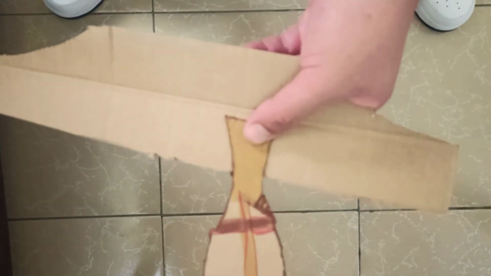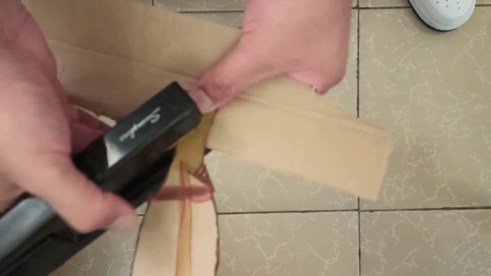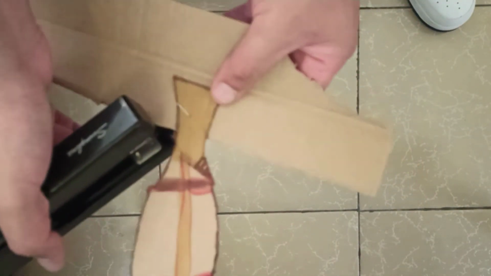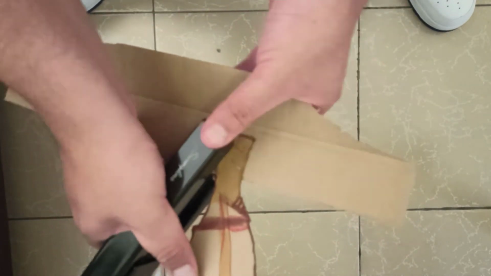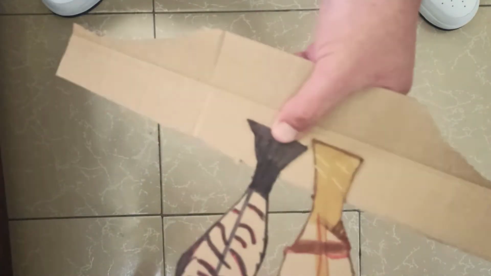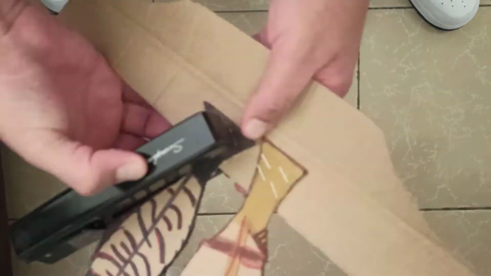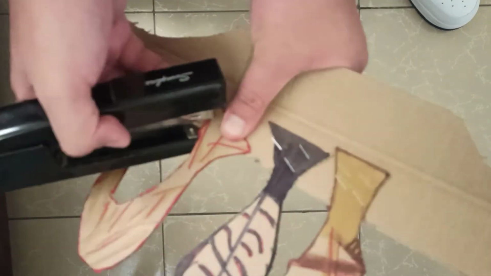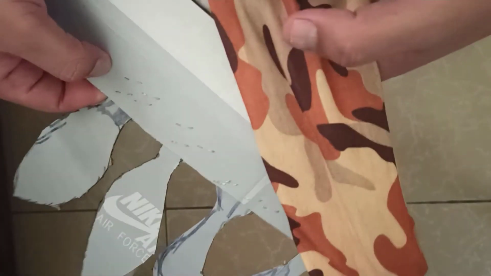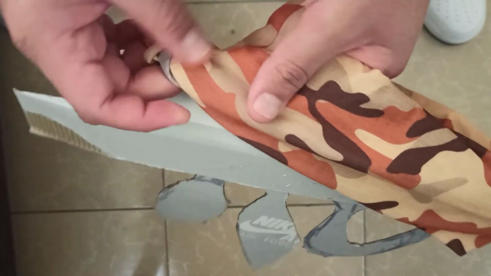Now this one has to be here. I wanted to have it here, so I'll staple this. Be careful with your fingers in case you do this. Now try to put them inside.